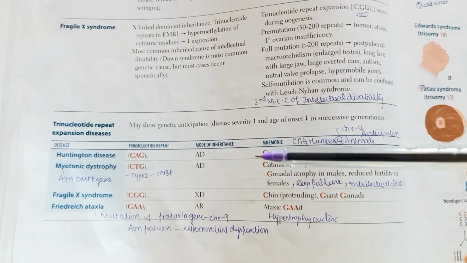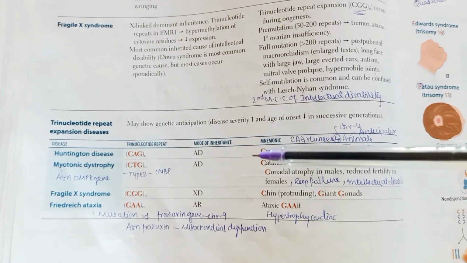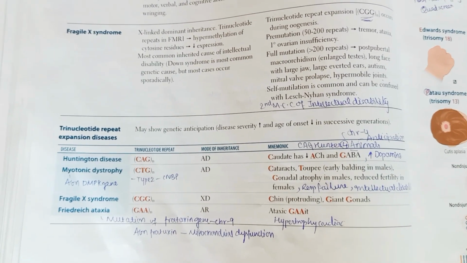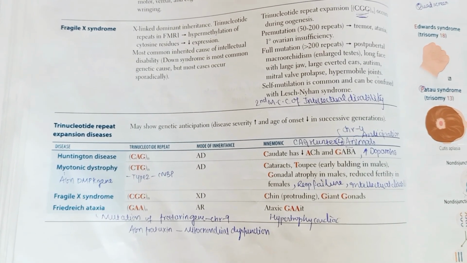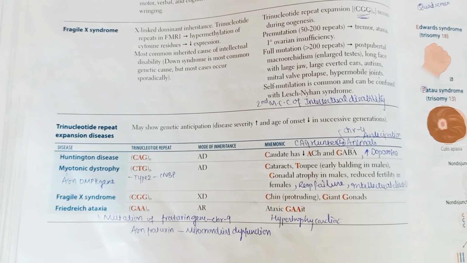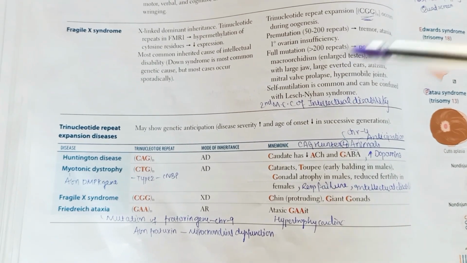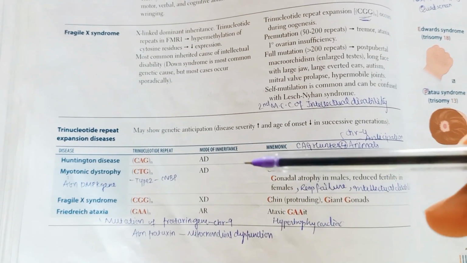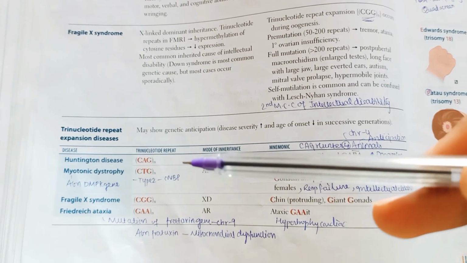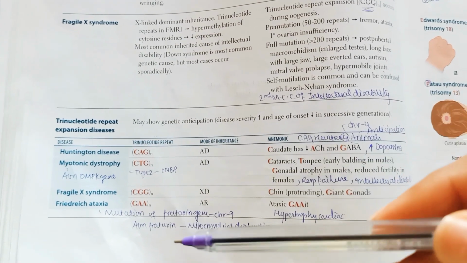What is anticipation? We already know, that is the severity of the disease increasing with decreasing age of onset in successive generations. If someone gets the disease at 40 years, their children may get the disease at 20 years and their children may get it at 10 years. So the age at which they get the disease is decreasing in successive generations. That is anticipation, which is importantly seen in Huntington disease. CAG: caudate lobe, decreased acetylcholine, decreased GABA, increased dopamine.